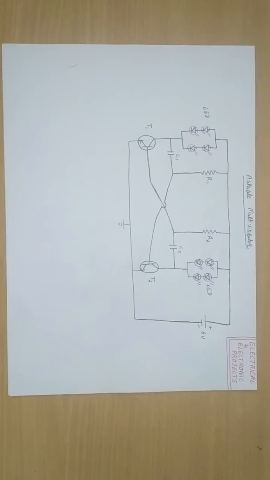Friends, as the name suggests, in an astable multivibrator the output of this circuit is not stable, meaning its value is high and low continuously in a time interval. So now let's start the topic.